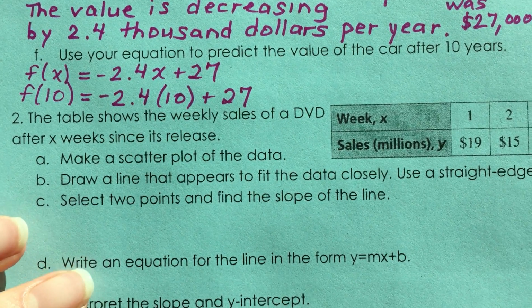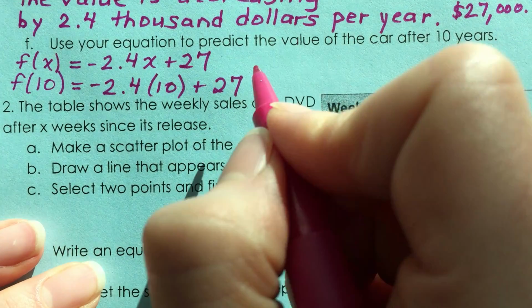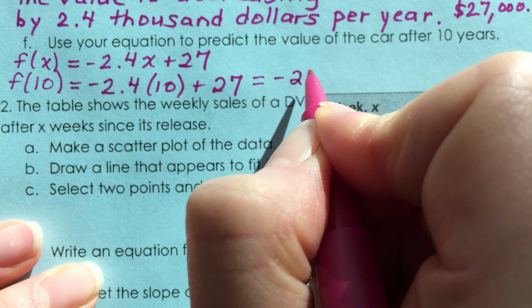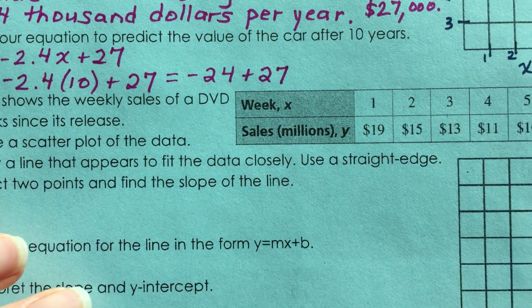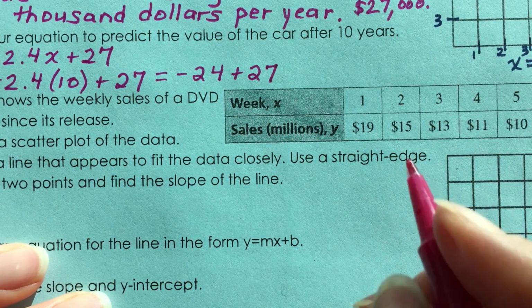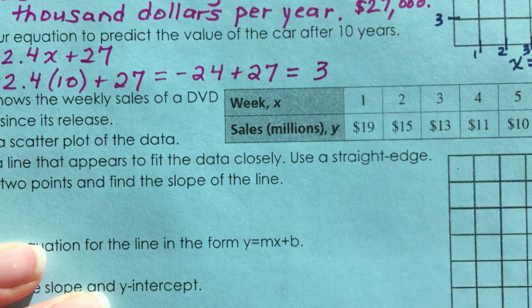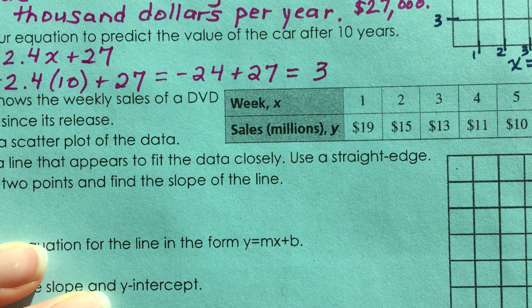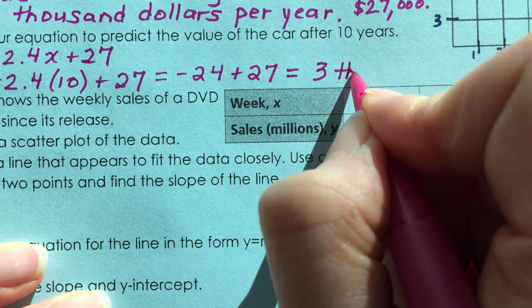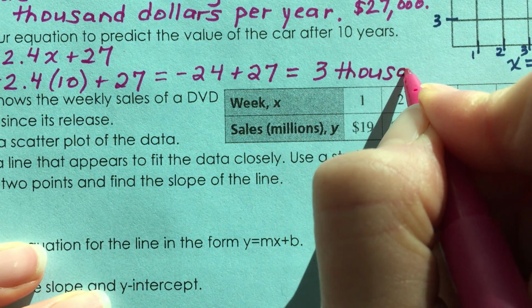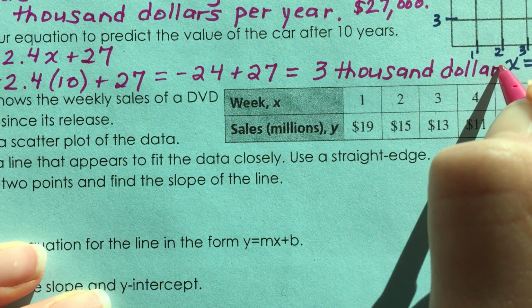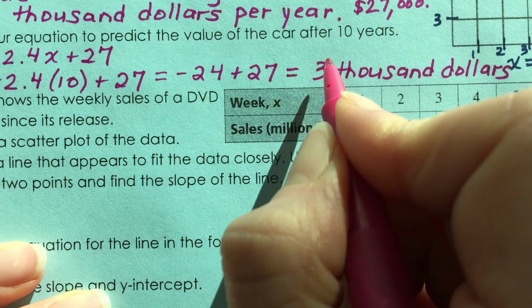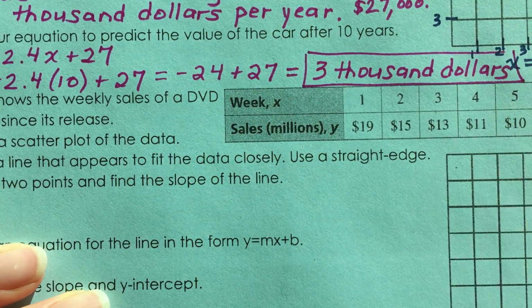To multiply 2.4 times 10, just move that decimal point over. Remember, it's negative, so it's negative 24 plus positive 27. Putting those together gives you 3. But that's not your answer, because really it's $3,000. So not worth that much money. Should have just written this as with 3 zeros after it. But $3,000 is the value after 10 years.